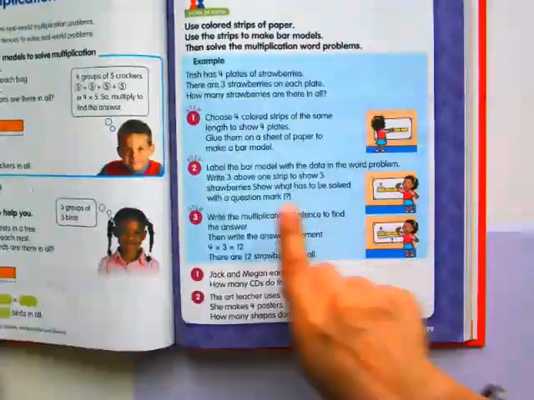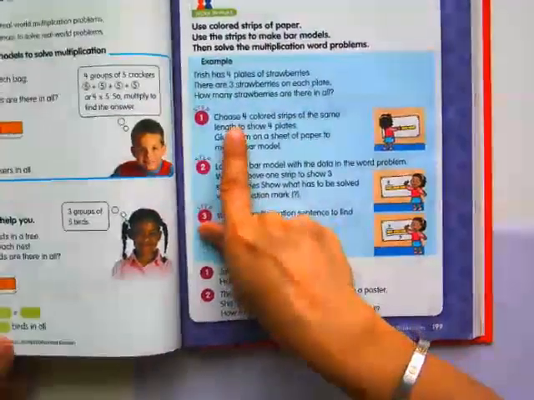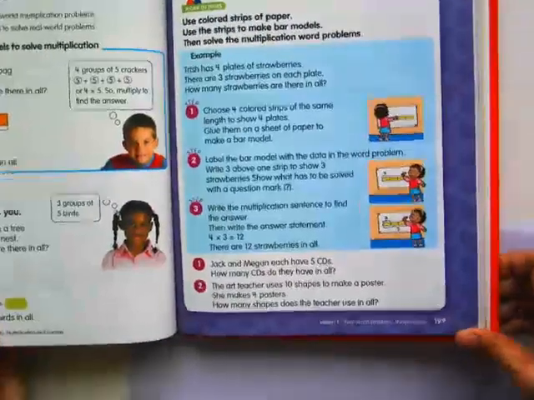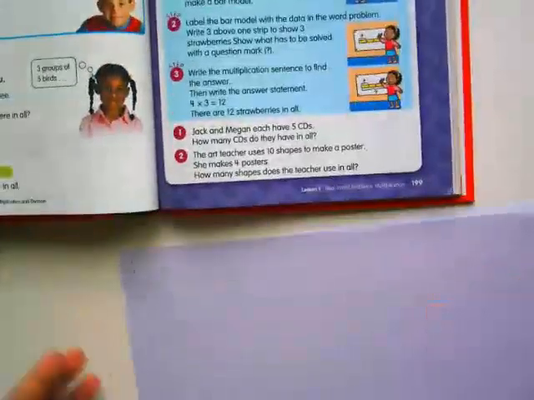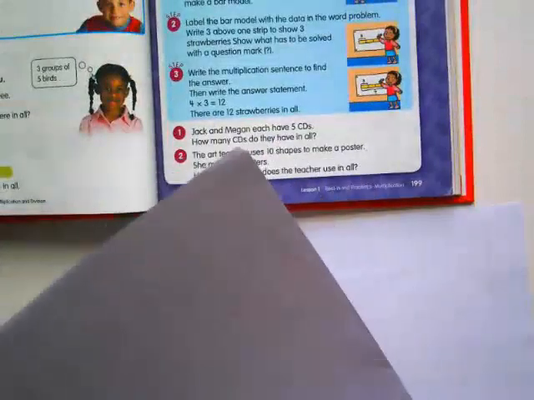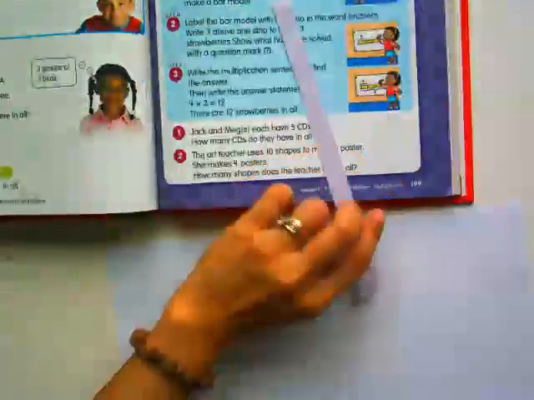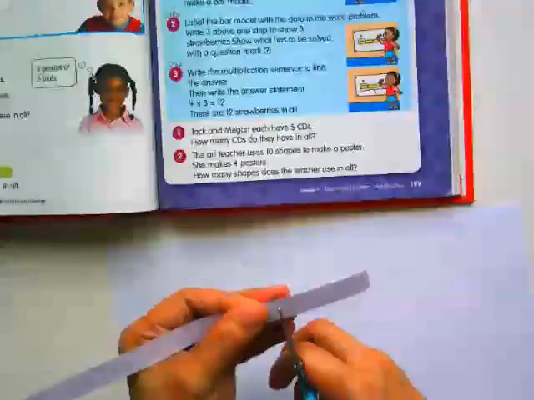So first, we need to choose 4 colored strips of the same length to show 4 plates. So I have here my colored paper, and then I will be cutting a long strip. I will cut a long strip and then divide it into 4.